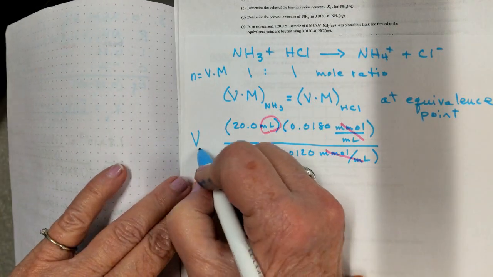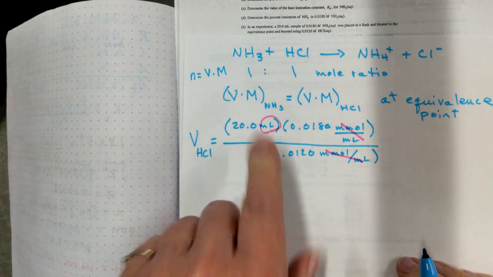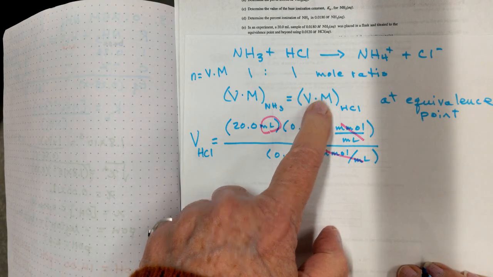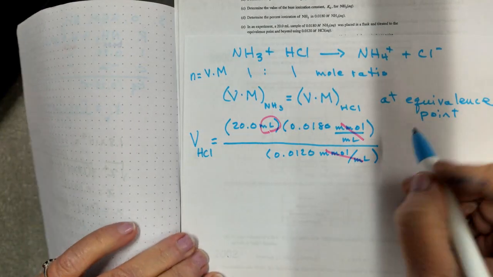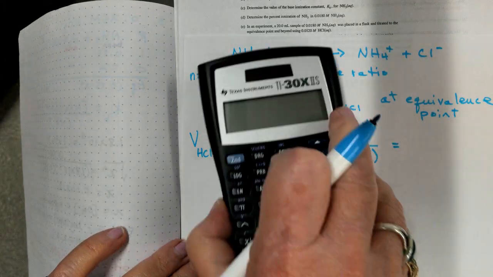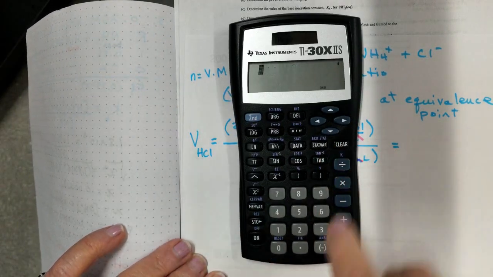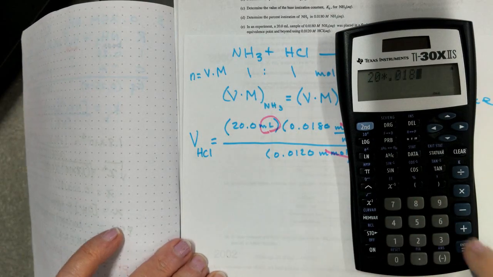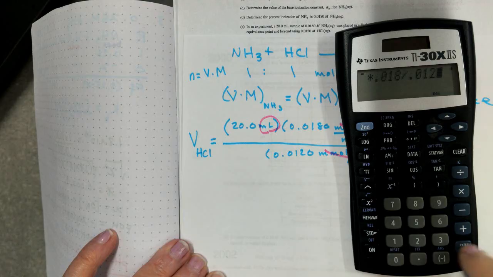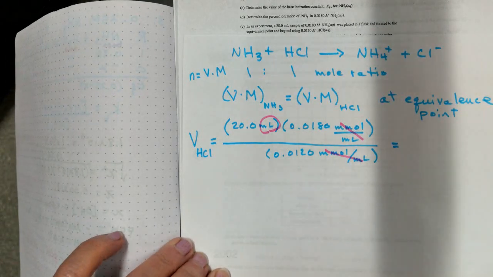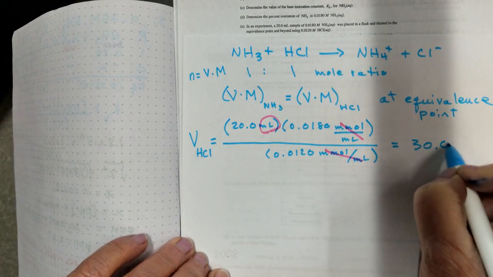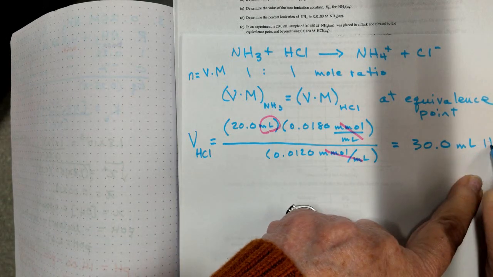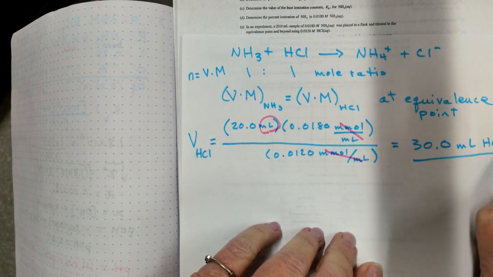So the volume of HCl is going to equal V times M of the base divided by the molarity of my acid. And when I do that, the volume of the acid that I'm going to add is going to be 20 milliliters times 0.018 divided by 0.012, and that gives me 30 milliliters. And so that answers part I. That's my answer.